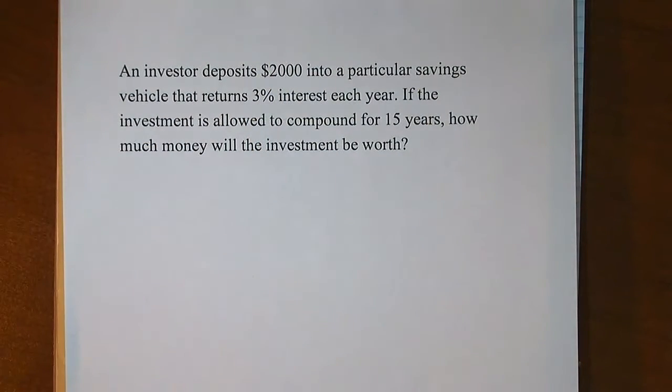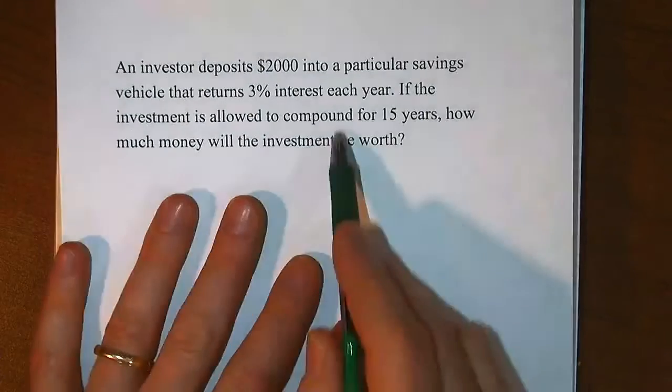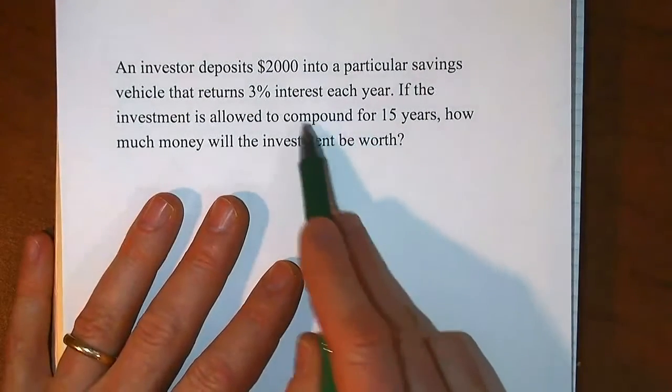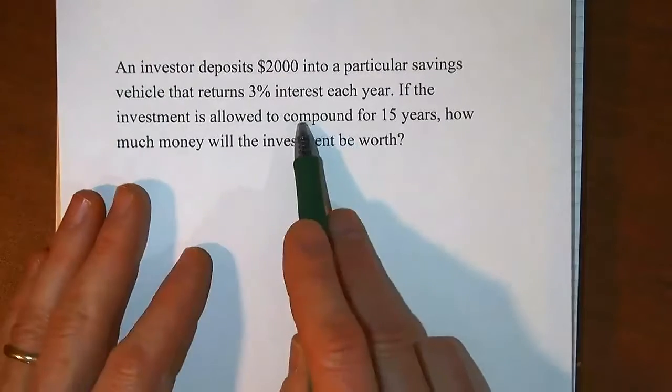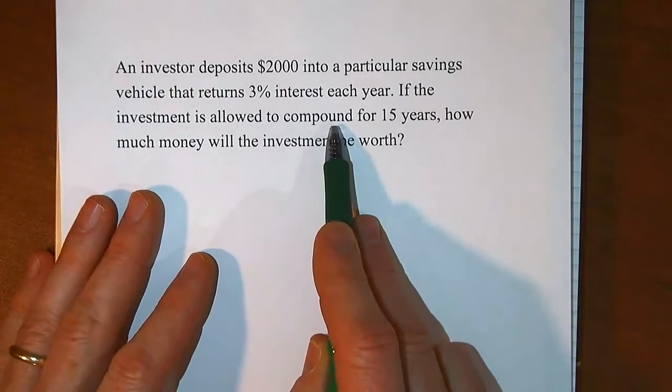Then the next time I earn interest, I'm earning interest on 2010 instead of just 2000. So I'm earning interest on my interest. And what happens is I end up making money much faster that way. Compounding interest, it turns out, will always end up being exponential growth.